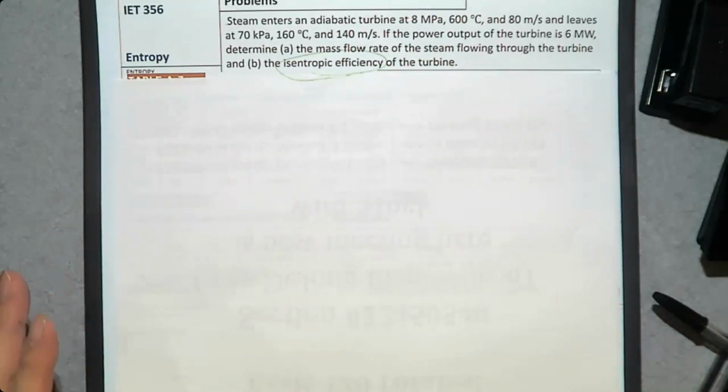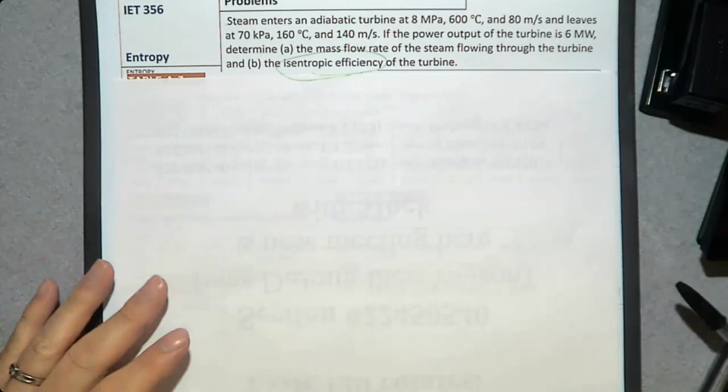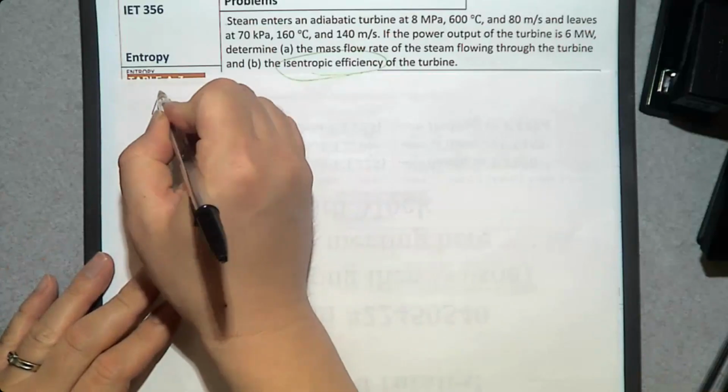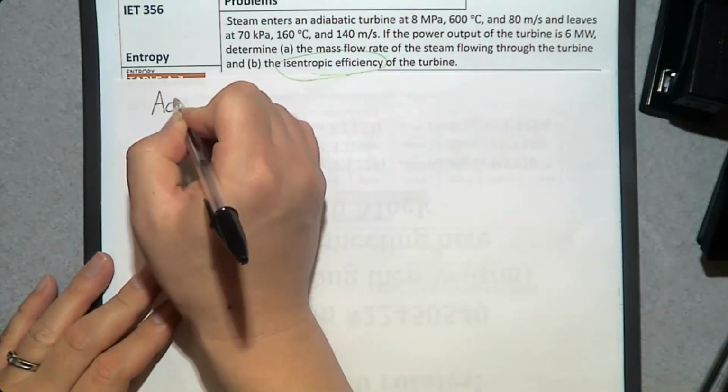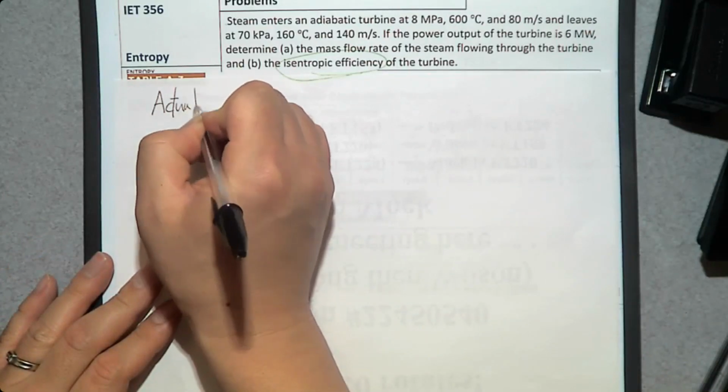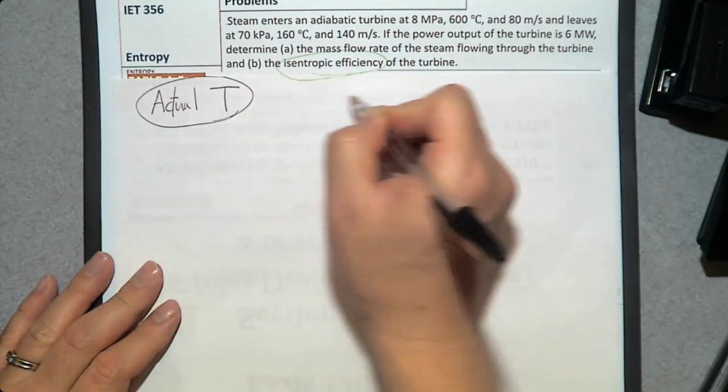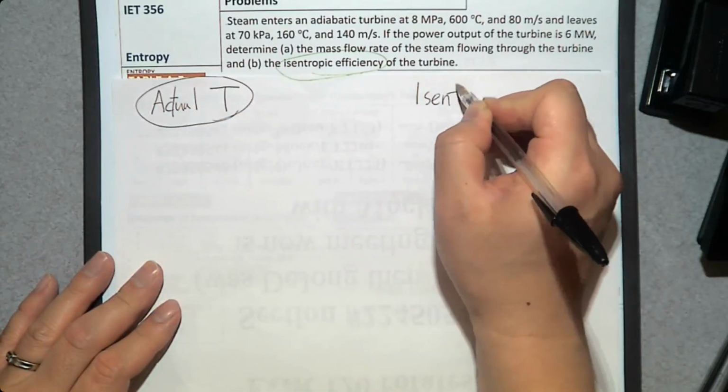So how can you do that? When you want to study isentropic efficiency, you always need to have two turbines. One is the actual turbine, and the other one is the isentropic turbine.